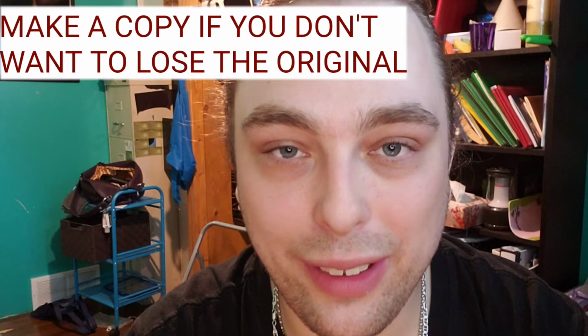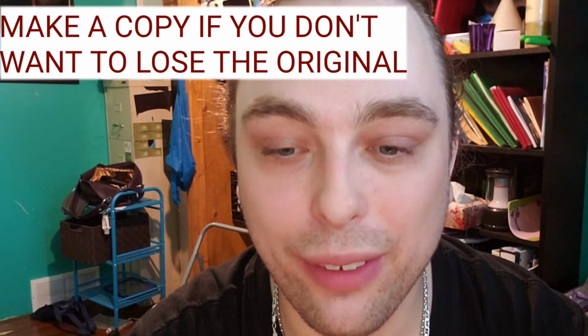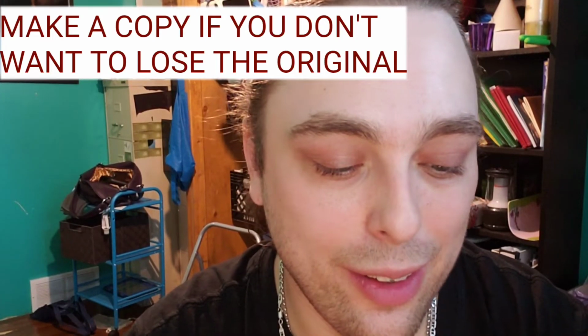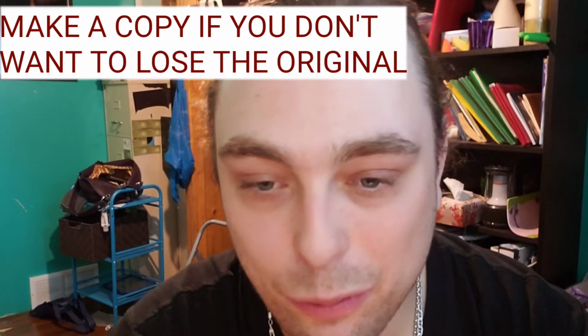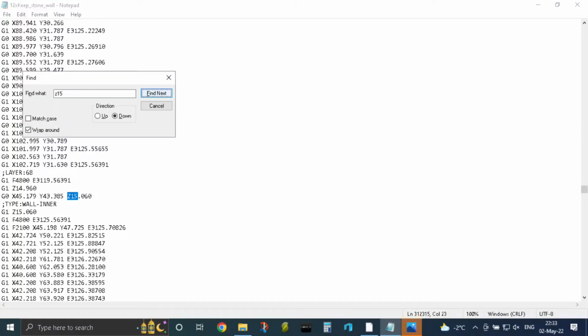And this is where the potentially daunting part comes. You're going to have to search in here, and it's quite easy in Notepad to just hit Control F and do a search, and you can search for your layer height. Mine happened to be layer height of Z15.